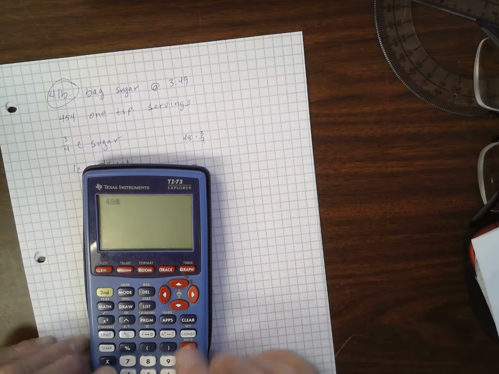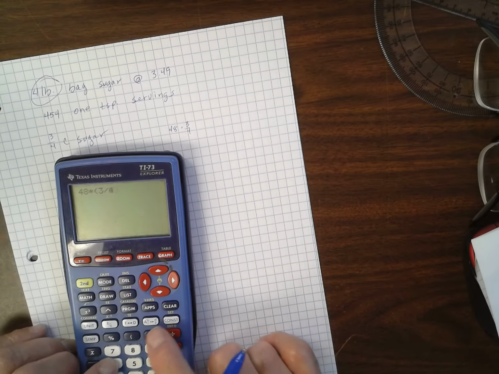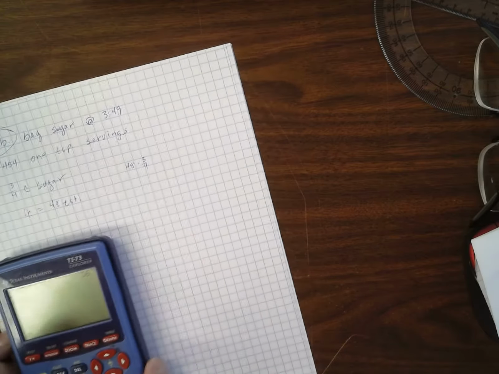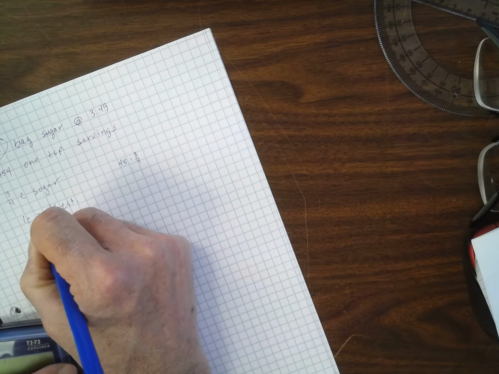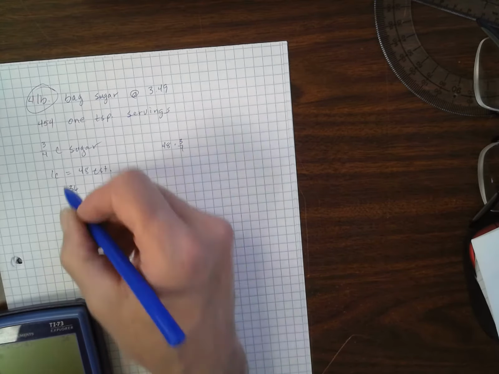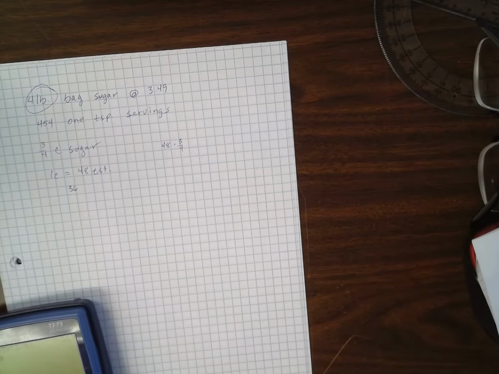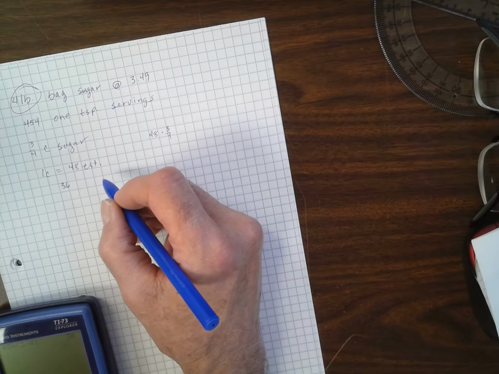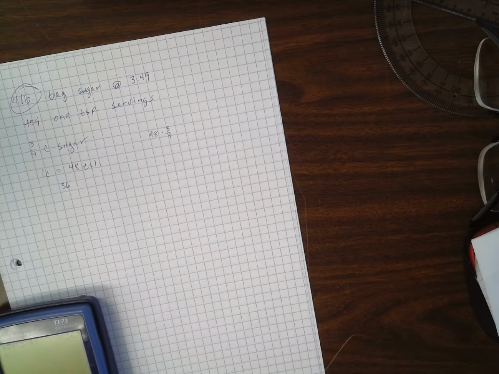So 48 times 3 divided by 4. And that's 36. So each batch of muffins will use 36 teaspoonfuls of sugar. 36 teaspoonfuls of sugar.